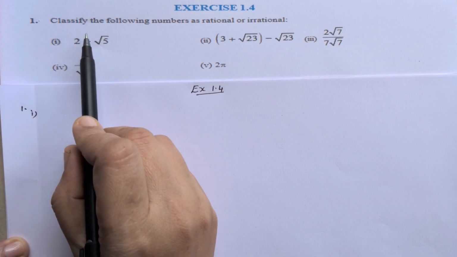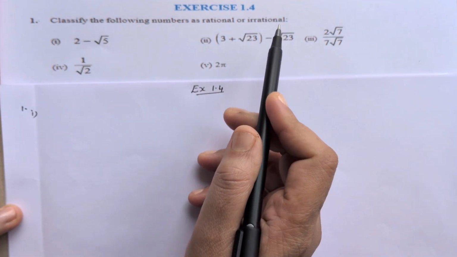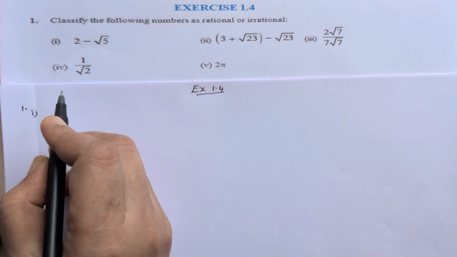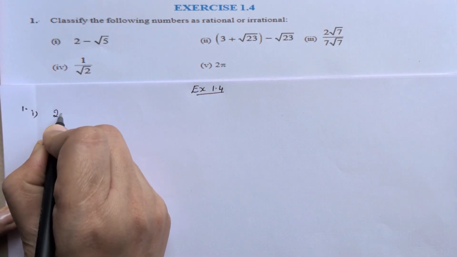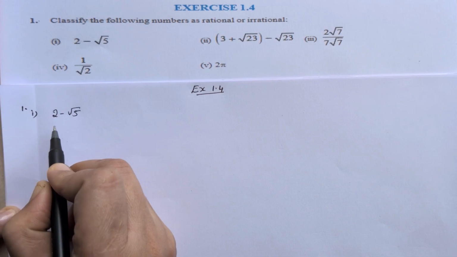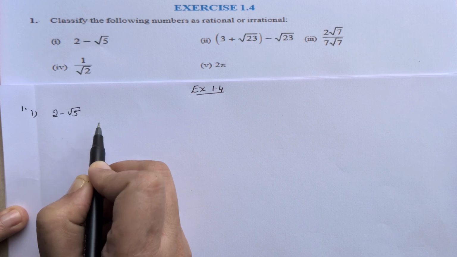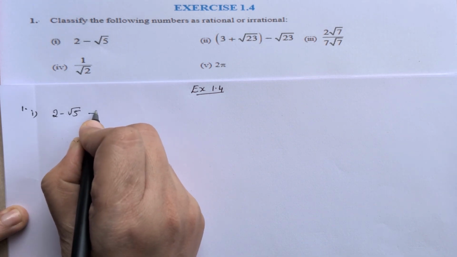First one, classify the following numbers as rational or irrational. First question, 2 minus root 5. We know that 2 is a rational number, but root 5 is irrational. So when we write 2 minus root 5 together, it will become an irrational number.